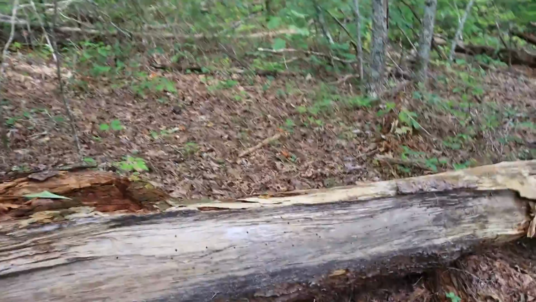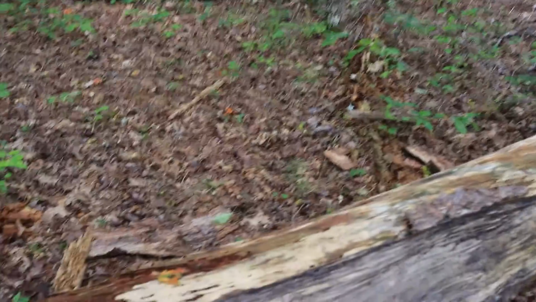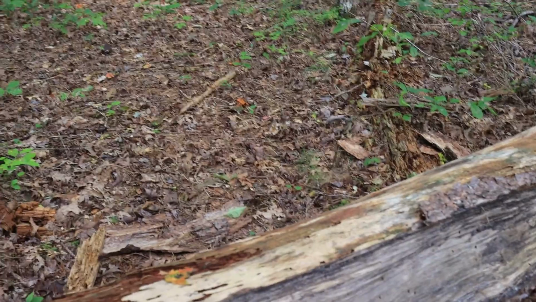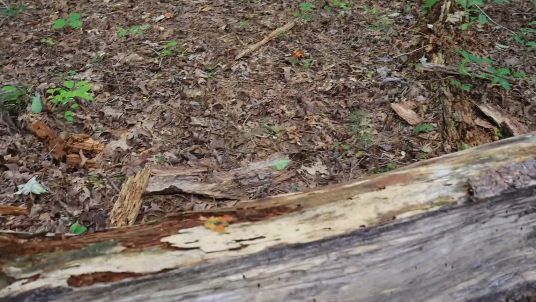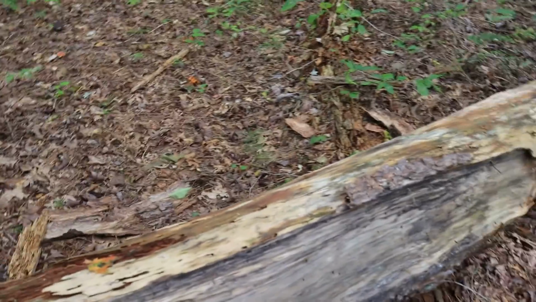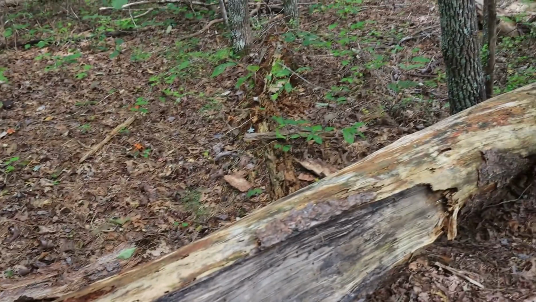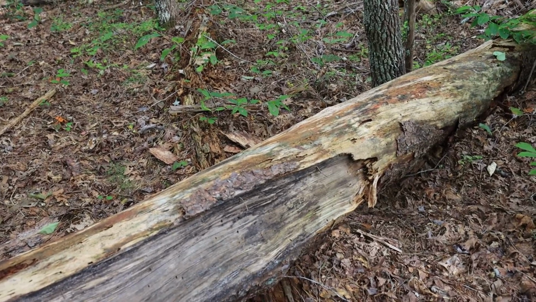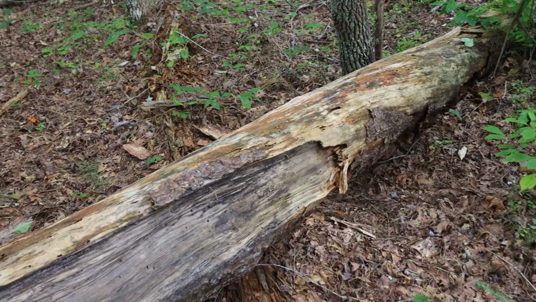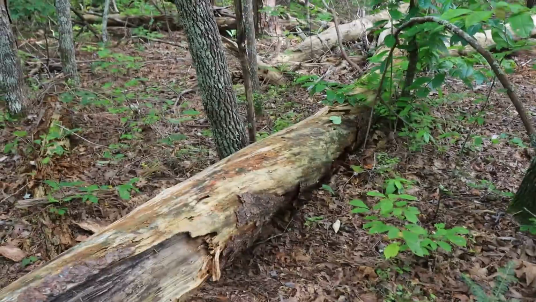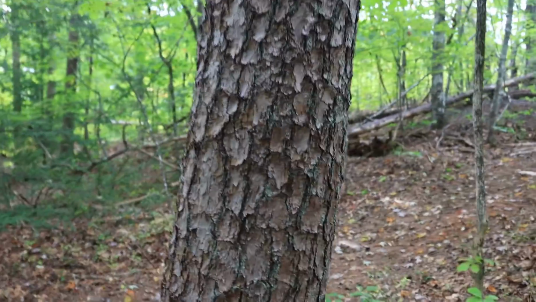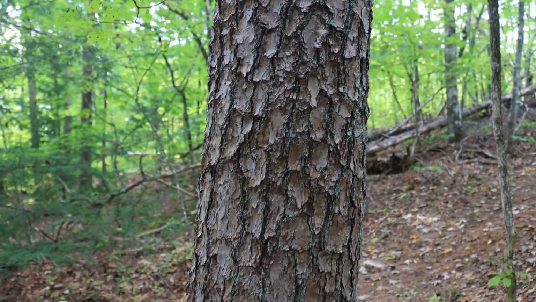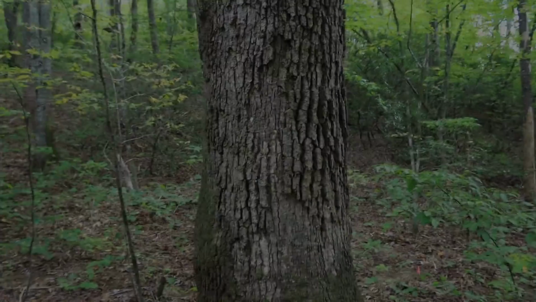So most all these are mature and either ready to come down or have already come down, because they just don't live very long. Most of these Virginia pines don't live more than about 75 years, if that. Most of them will fall out before that. But that's what you're seeing. These logs are mostly all Virginia pine. So these are mature and will be ready to come down fairly soon.